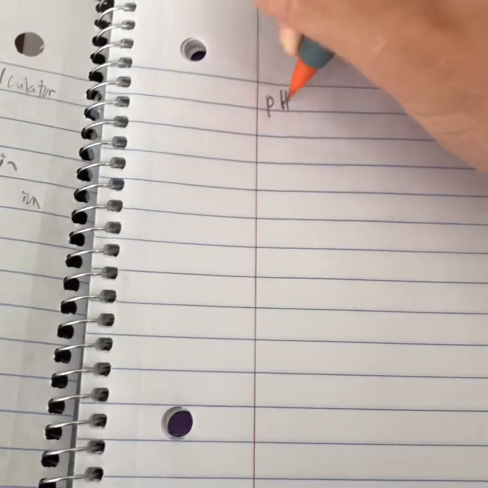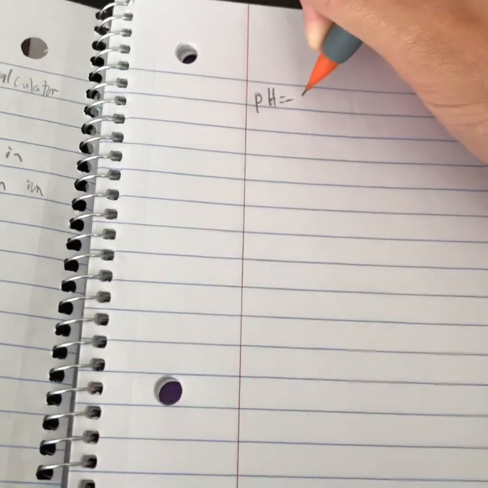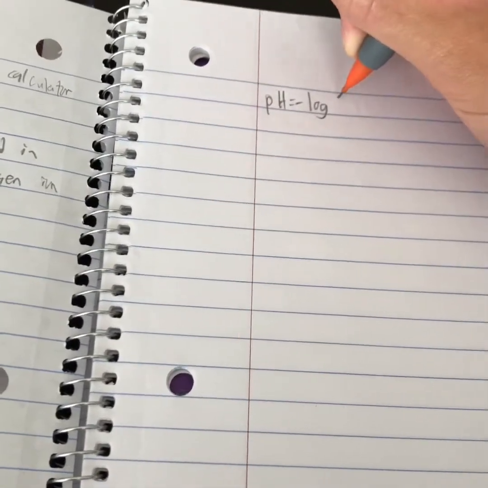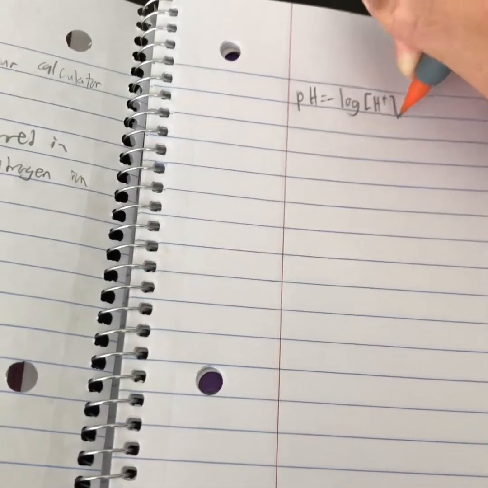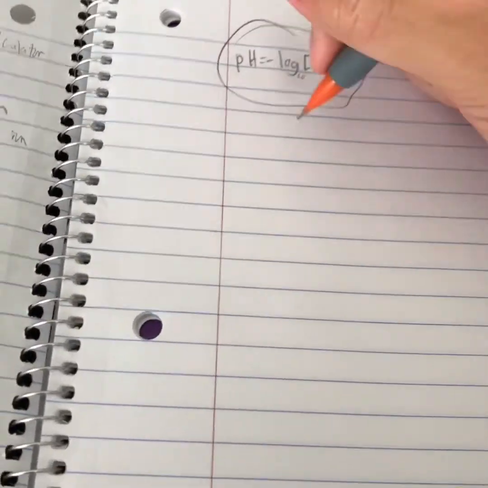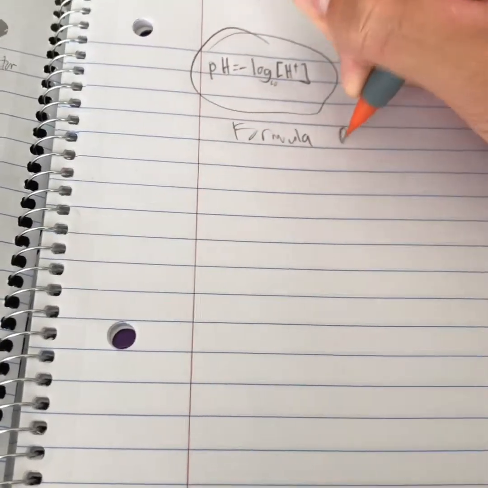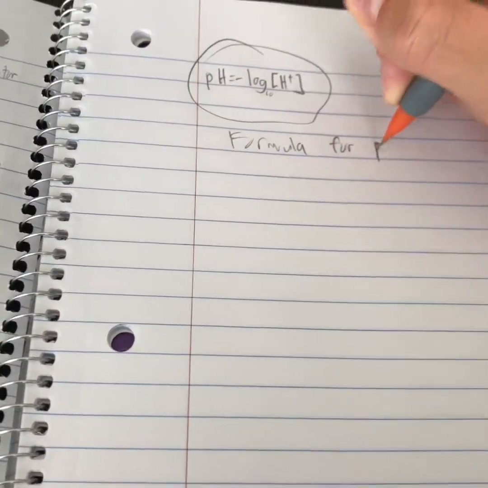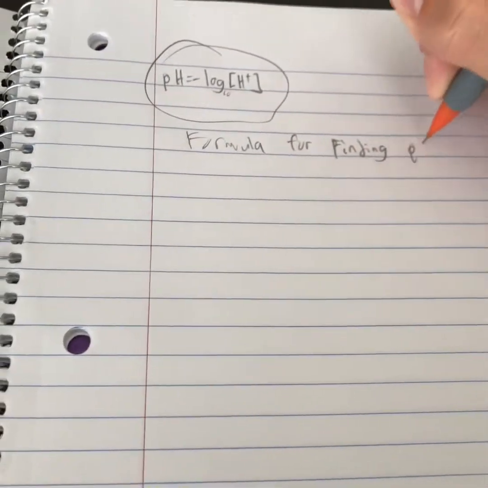So the pH scale was proposed by a chemist named Sorensen, and he defined the scale as pH equals minus log, and then in brackets H plus. I'll go ahead and write that out for you. So it is going to be pH, actually I forgot the equal sign, equals minus log, and then in brackets H plus. And yes, there is a base of 10 here, but we don't have to write that because that's the normal base. And so basically this is the formula for finding pH.